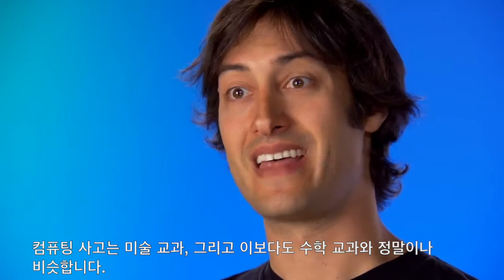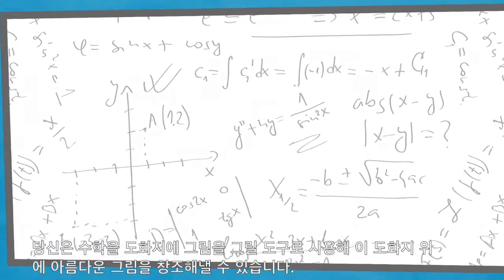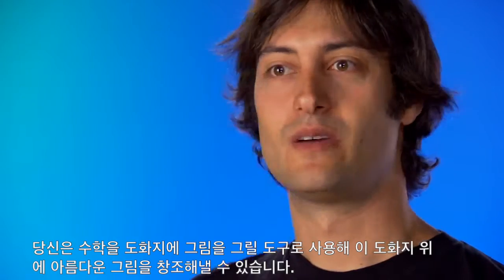Thinking computationally is a lot more like art than it is like math class. You go in and you know you want to create something and you have a blank canvas, and you use math and you use these tools to paint on that canvas, and you end up creating something beautiful.